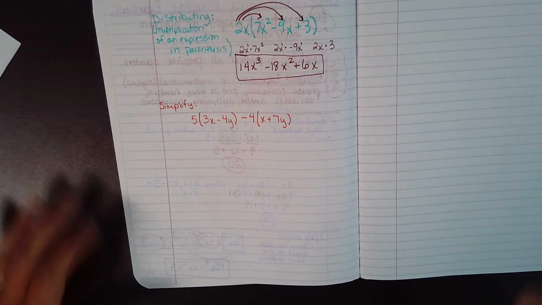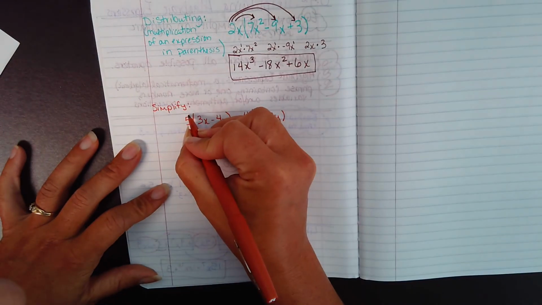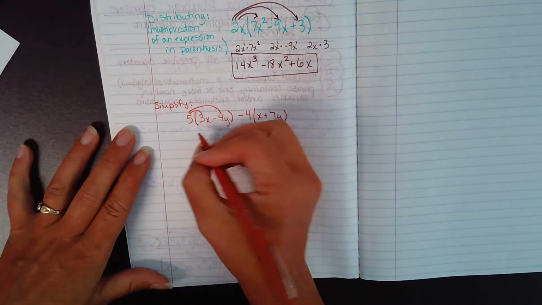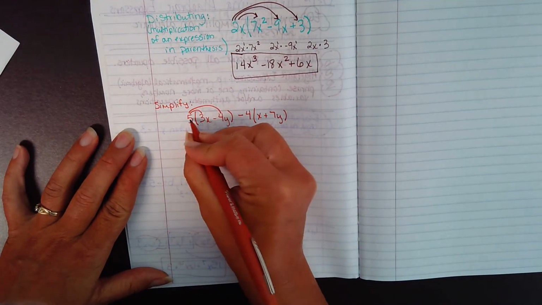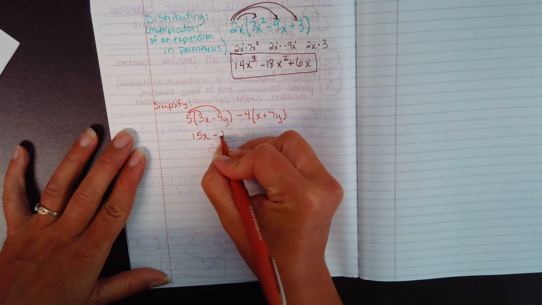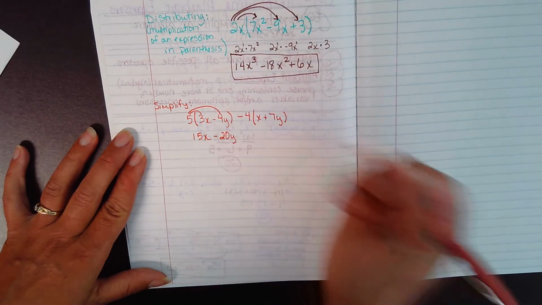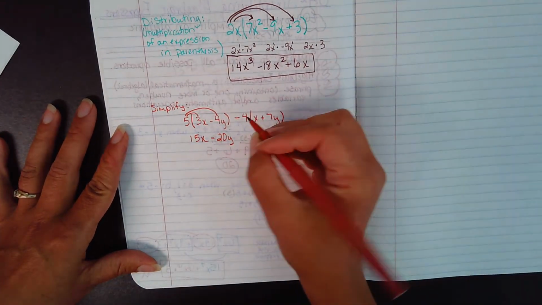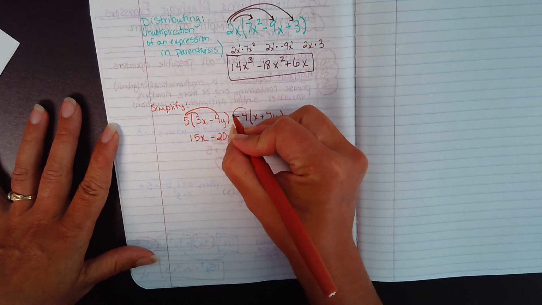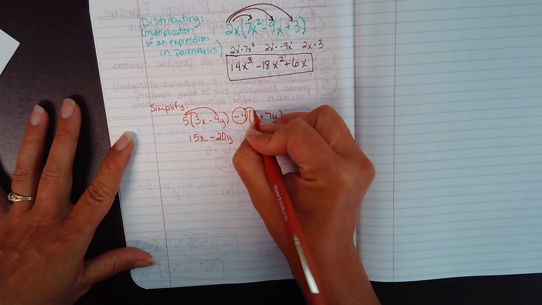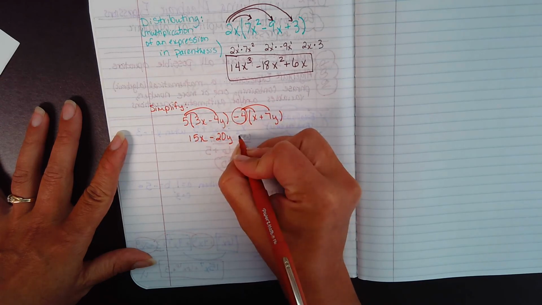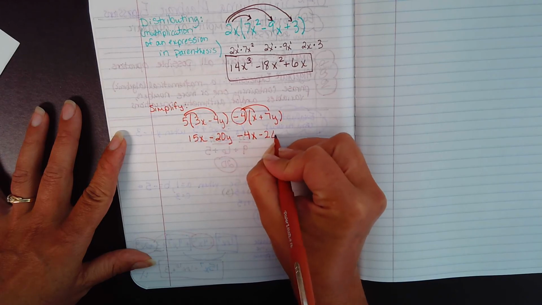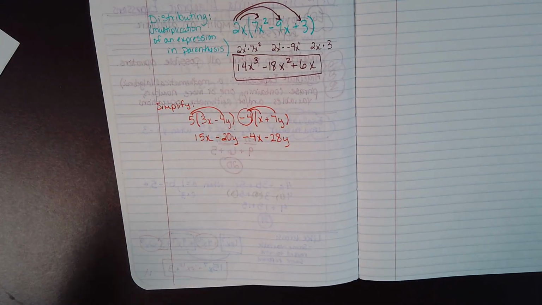And the first thing I see I'm going to do here is distribute the 5 because it's outside those parentheses, and I'm going to distribute to those terms. So 5 times 3x is going to give me 15x. 5 times negative 4y is going to give me negative 20y. So this first distribution is taken care of. Now I'm going to go to the second one. Notice out here there's a subtraction sign in front of that 4. That really basically means that is a negative 4. So I'm going to distribute that negative 4 to everything. So I've got negative 4 times x, which is negative 4x. Negative 4 times 7y is negative 28y. And I'm good to go there. So my distribution is done.